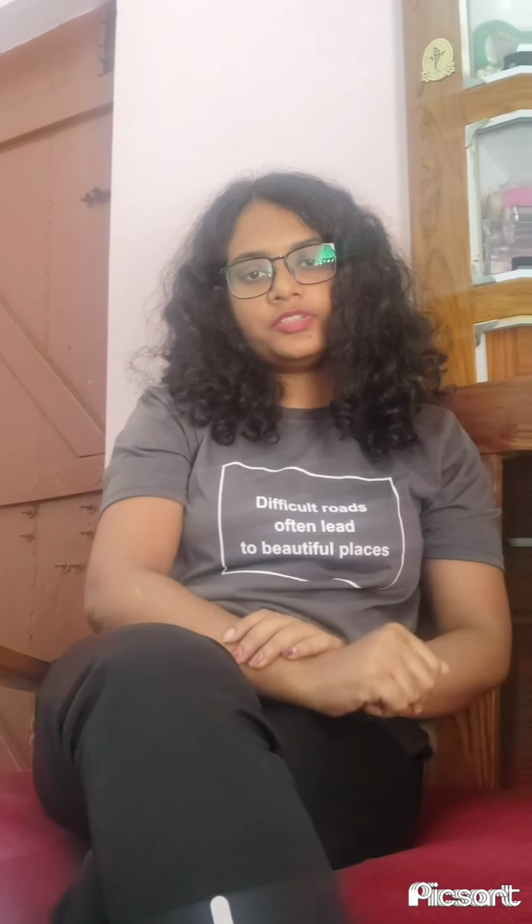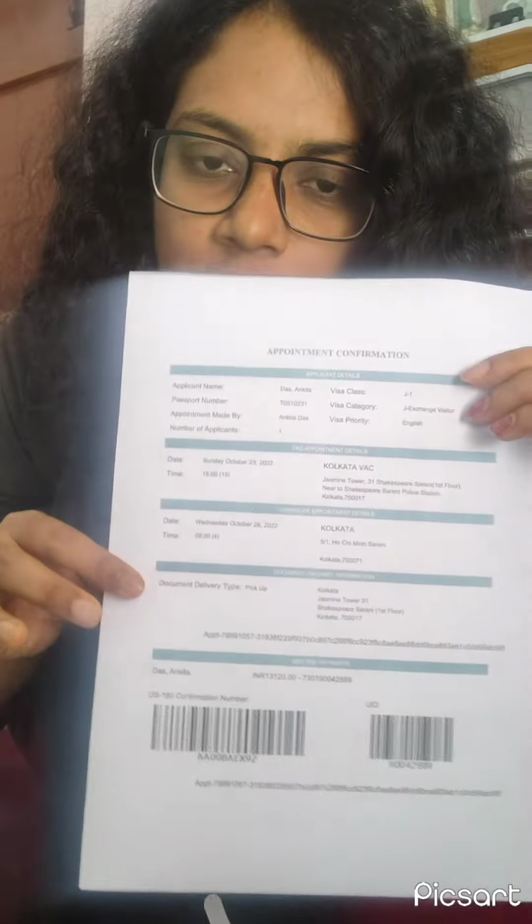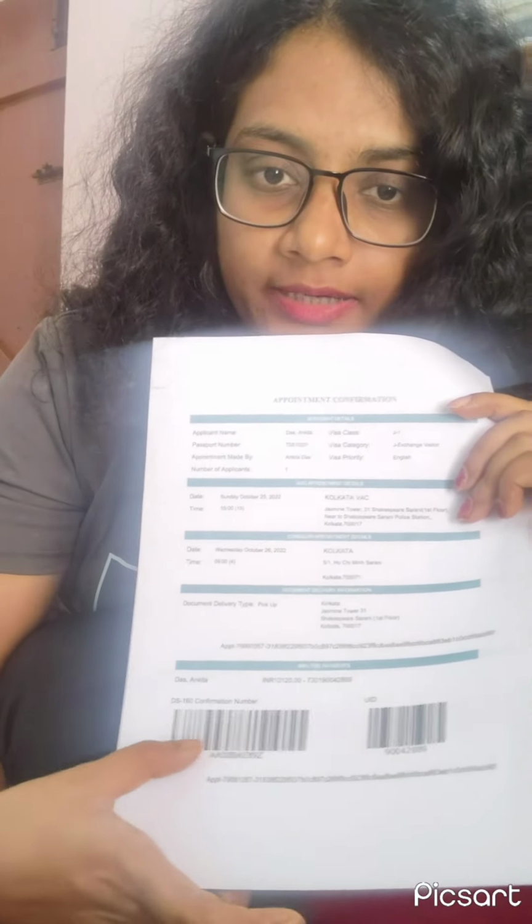I mean, you will readily get a confirmation, and that confirmation page you have to print out. Okay, so if you are able to book the slots, you have to print a confirmation of appointment, and below you will get the same number provided in the DS 160, and there it will be mentioned that you have paid.